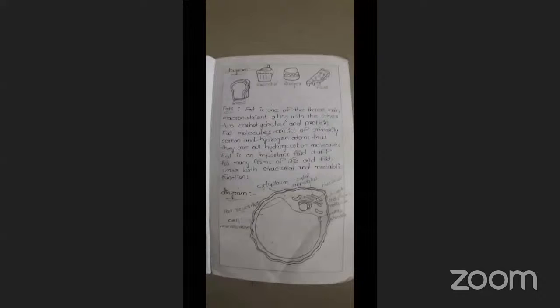See here, look at the screen, all of you. Bread, cupcake, burger, pizza are made from dough or some materials, so you can draw some food materials from where we can get the carbohydrate. Only those particular things you write.